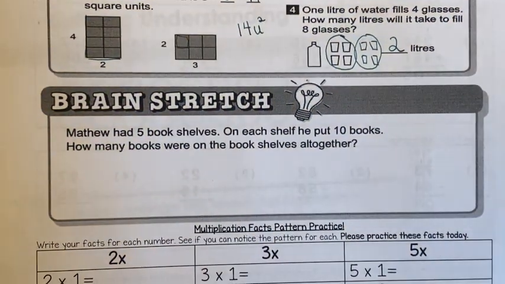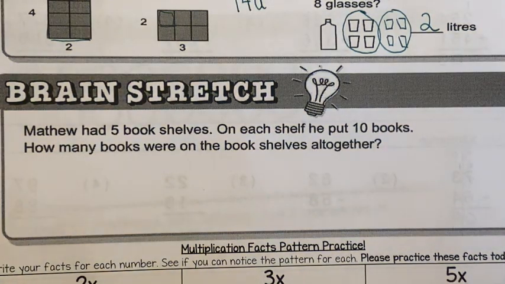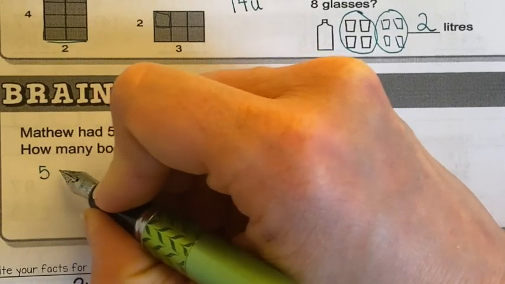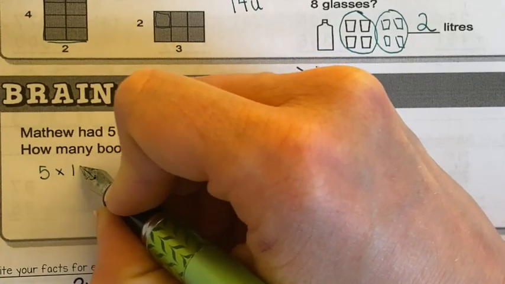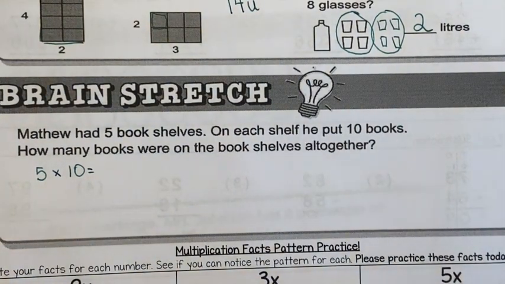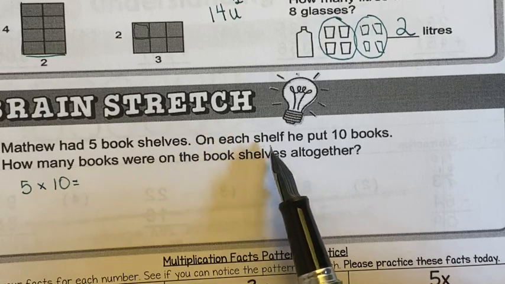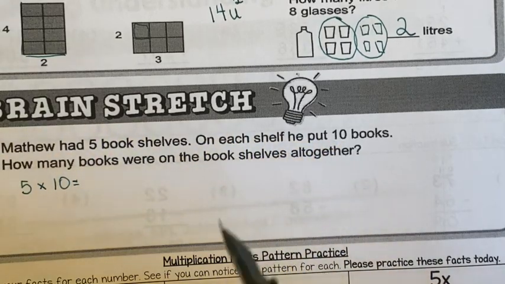Okay, so the next one is a word problem. It says Matthew had 5 bookshelves. On each shelf, he put 10 books. How many books were on the shelves altogether? So this is multiplication. He has 5 bookshelves times 10 books. We read it. Okay, he has 5 bookshelves. On each shelf he put 10 books, so it's 5 groups of 10.